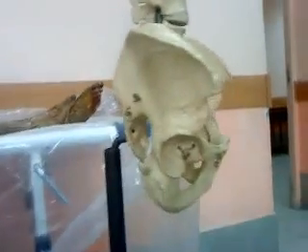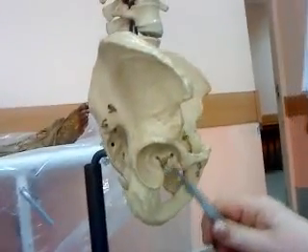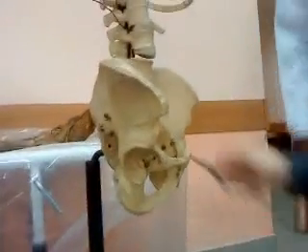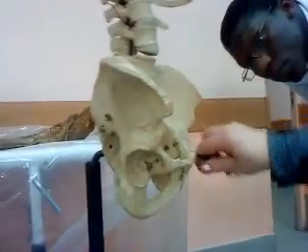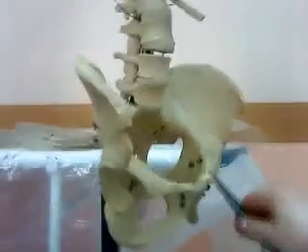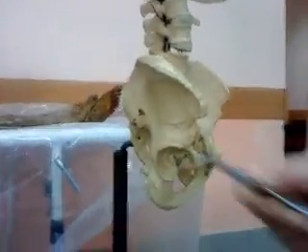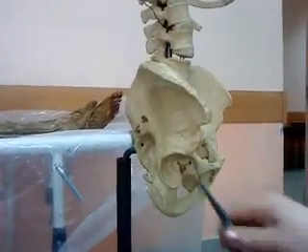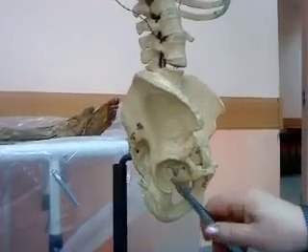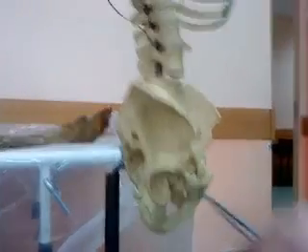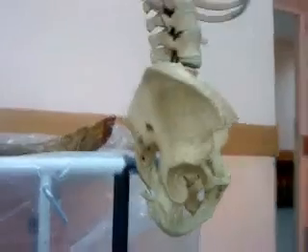Here will be acetabulum. Here will be acetabular notch. Here, this incomplete border, acetabular notch. Here will be deep place. You may see acetabular fossa. Here will be the lunate surface. Acetabulum. Incomplete lower border, acetabular notch. Here will be acetabular fossa. Here will be lunate surface.